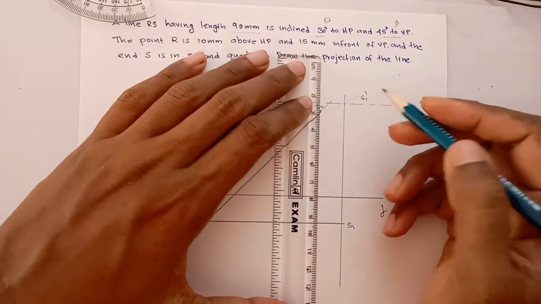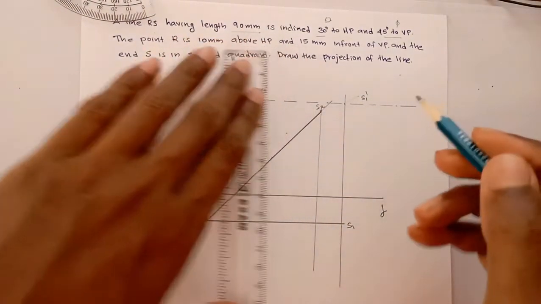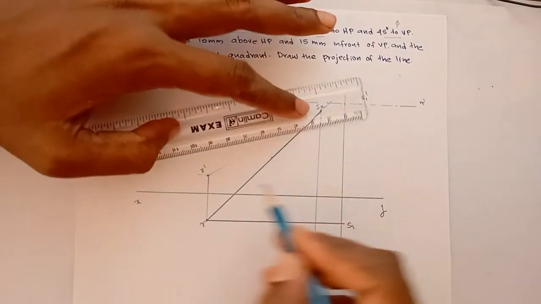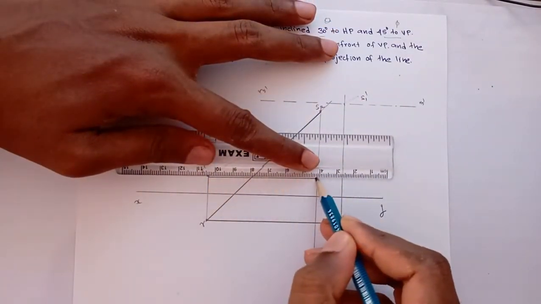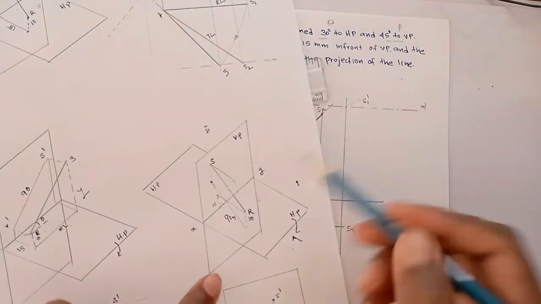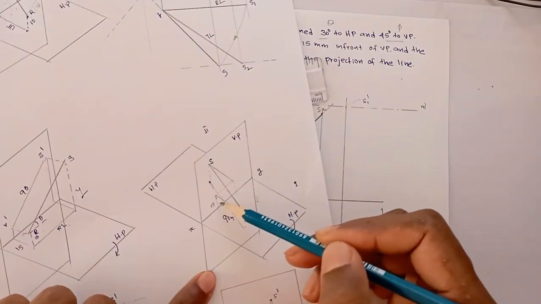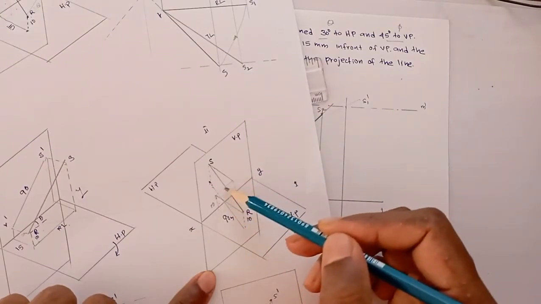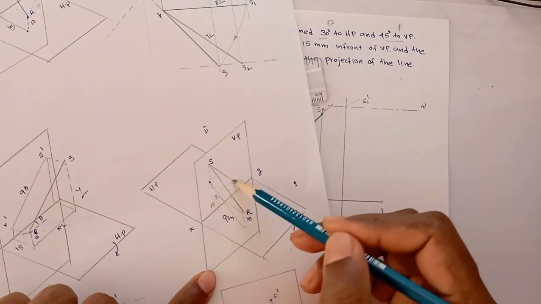Front view will be in between this projection line. Drop a projection line, and front view will be in between two projection lines, and it will be here. Right? So front view will be, look here, this is the position. Line is parallel to HP and inclined to VP. Front view will be like this, because when we are looking from this side, you will see this line like this.